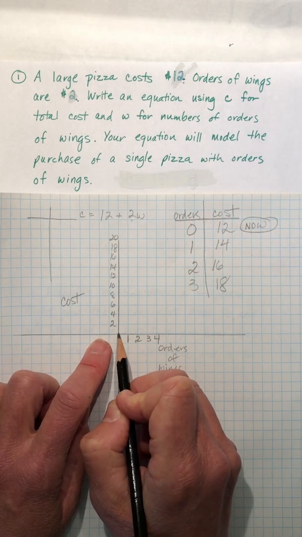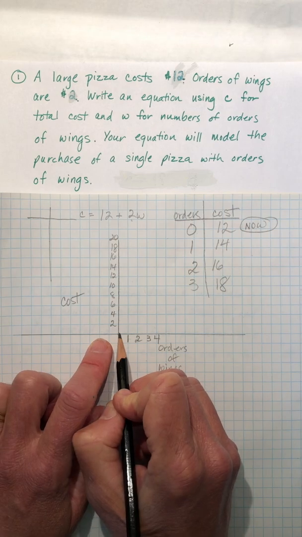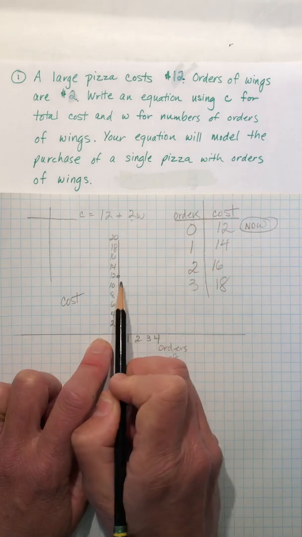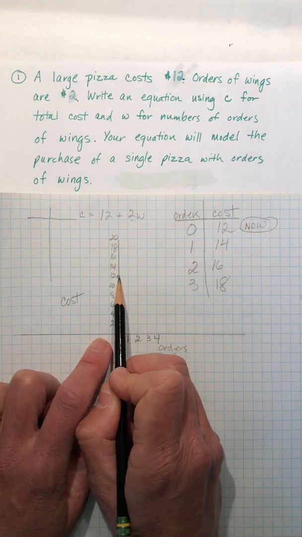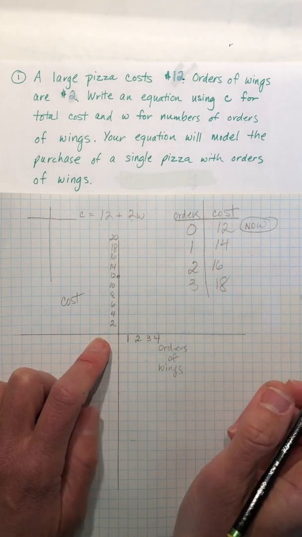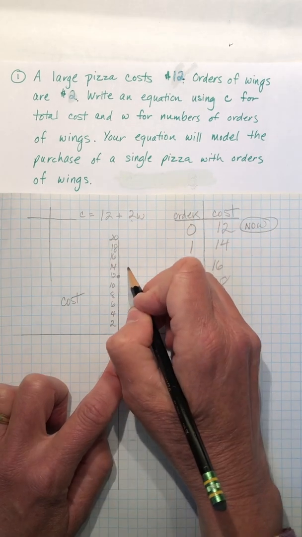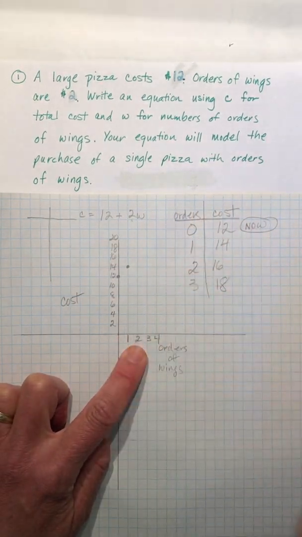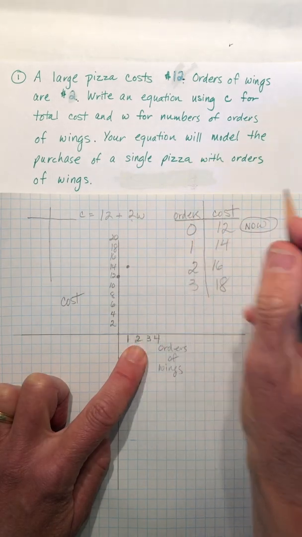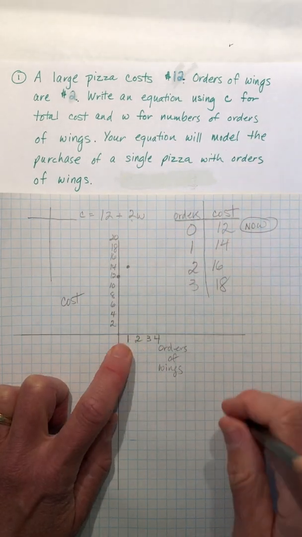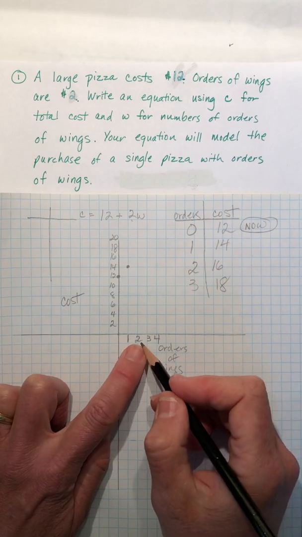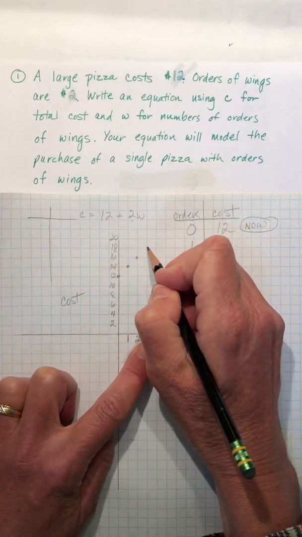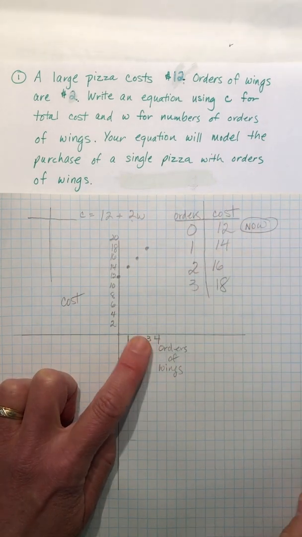So it will be 0 orders of wings for $12. And because it's on the y-axis, we call that the y-intercept. So 1 order is 14, 2 orders is 16, 3 orders is 18, and so on.